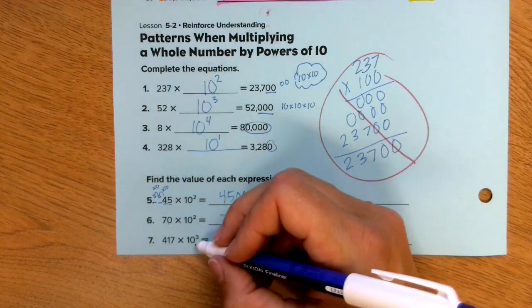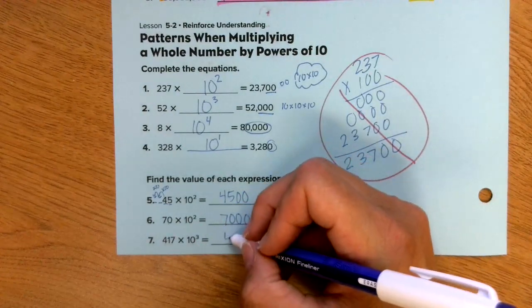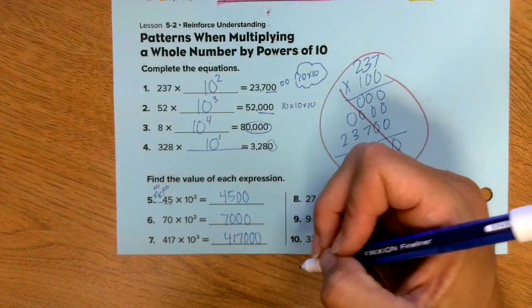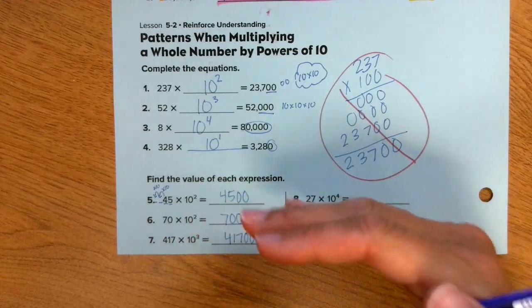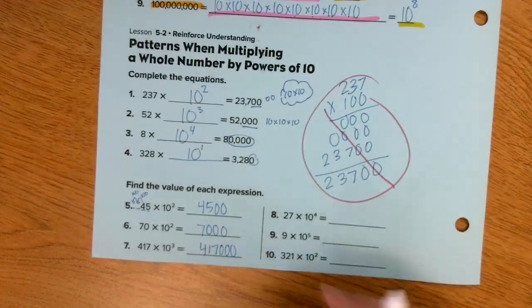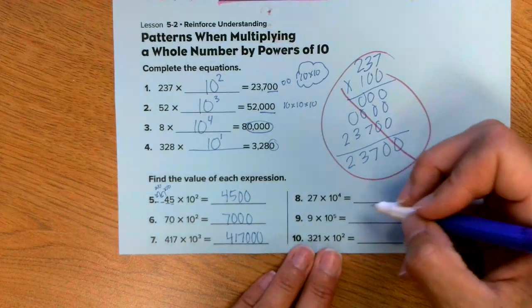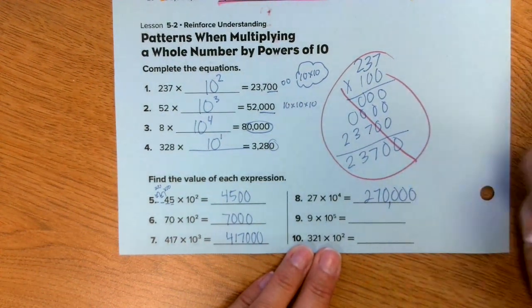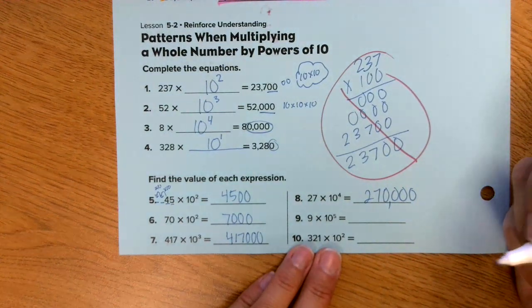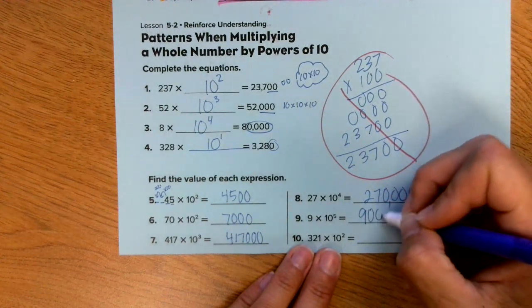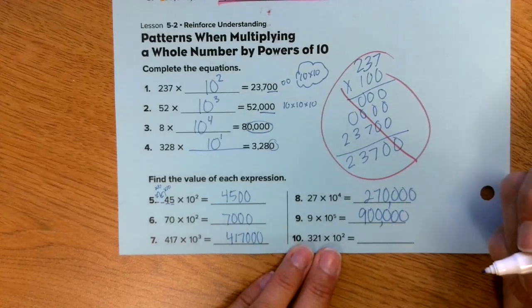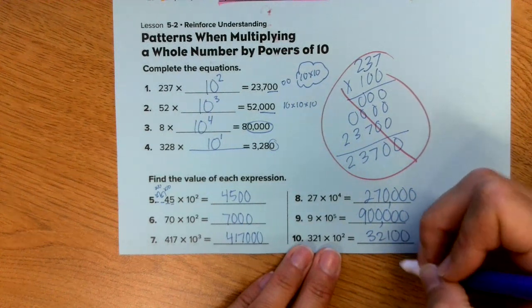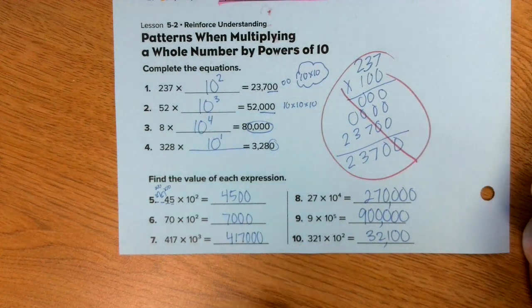And then because this is 10 to the 3rd power, how many tens is that? 1, 2, 3 tens. So it moved that 4, 1, and the 7 over to that next place value. So then 27 becomes 270,000. 9, 1, 2, 3, 4, 5. 900,000. And then 321 becomes 32,100.